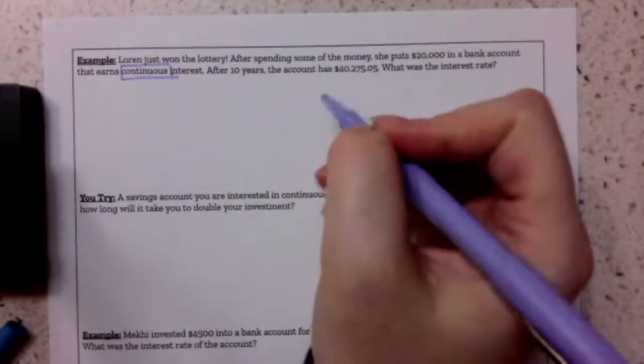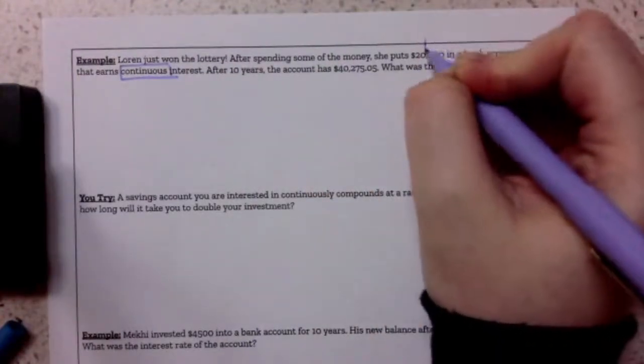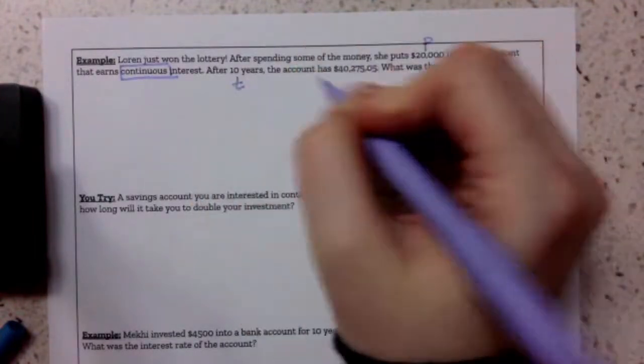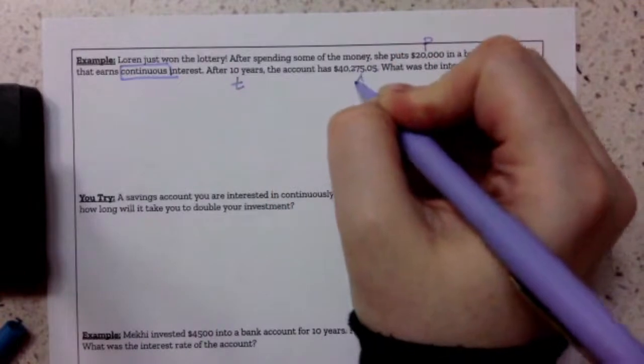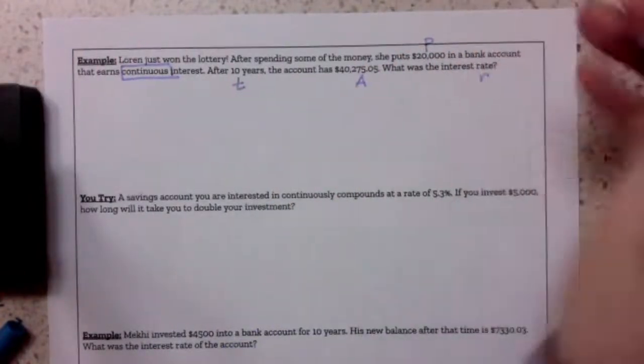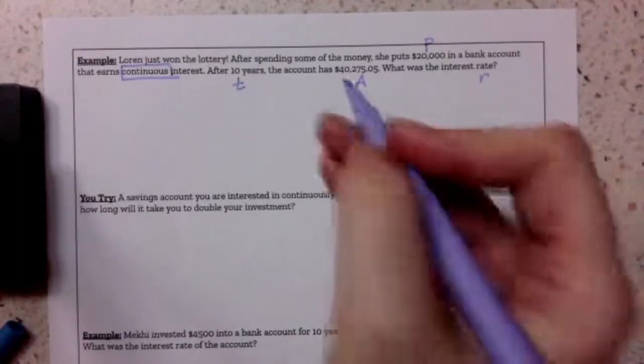So we're just going to start to label things. So this is our principal. That's what we put in. After 10 years, that's the time. The account has this amount. That's our A. We haven't seen that before where it gives you your A. And then we're looking for our R.